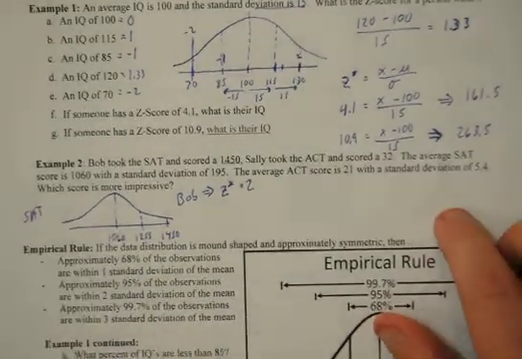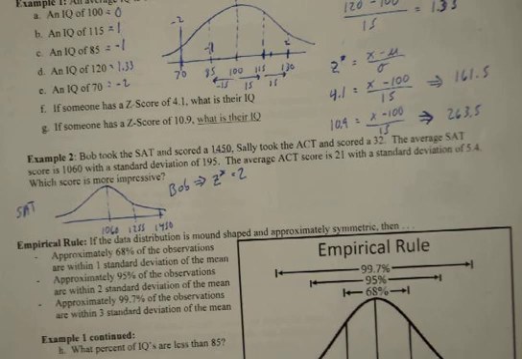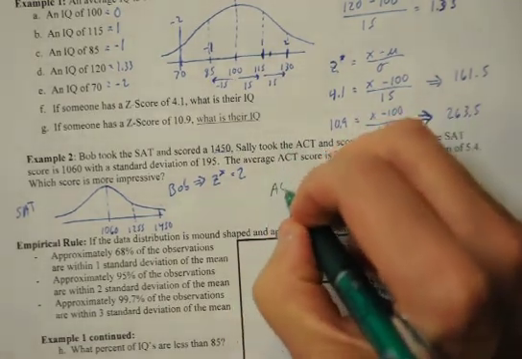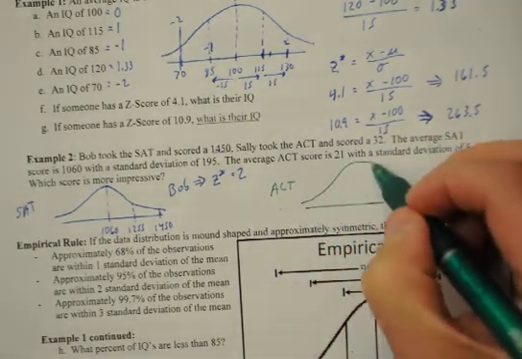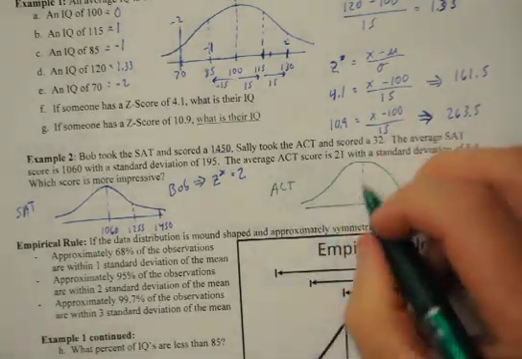Now we need to standardize Sally. So here's Sally. This is the ACT now. The ACT has a distribution like this, where the average is 21.